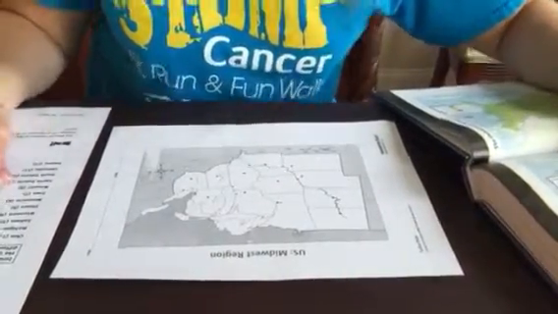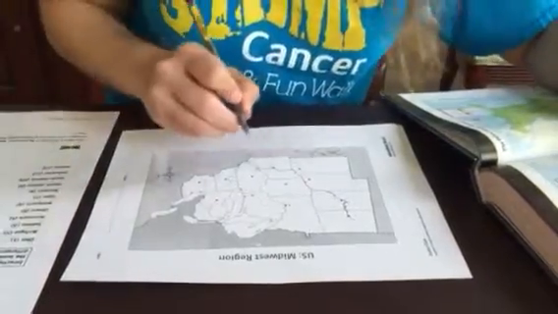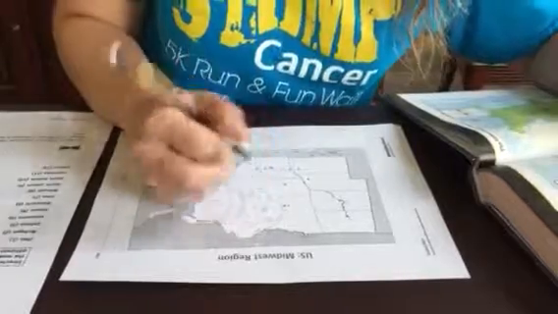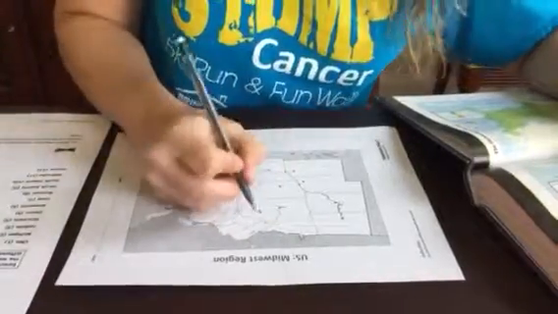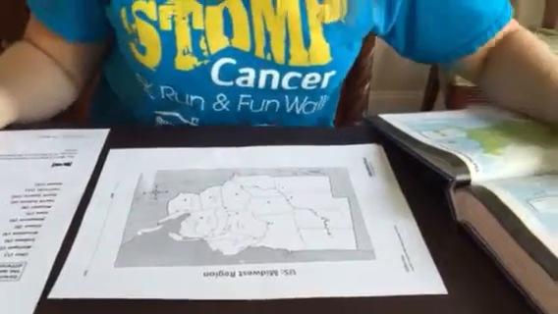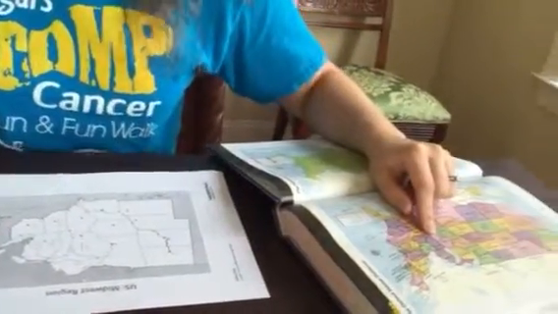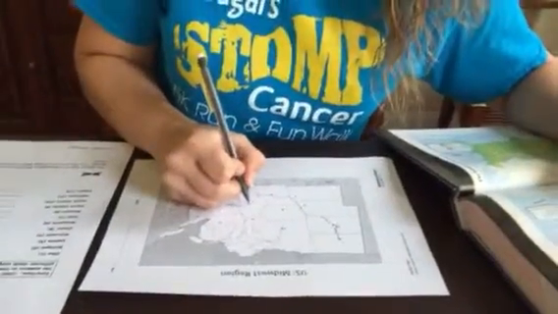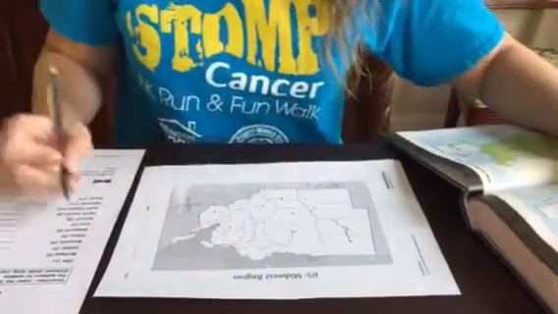Our next state is Wisconsin. That takes a 4. Okay, I find it in my book. I find it on my map. I make a big, go figure, big number 4. Okay, next state is Illinois. Okay, it's a 5. I find it in my book. I find it again on the map. I put a big 5 there.